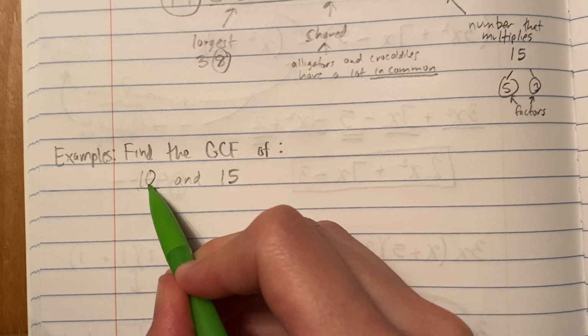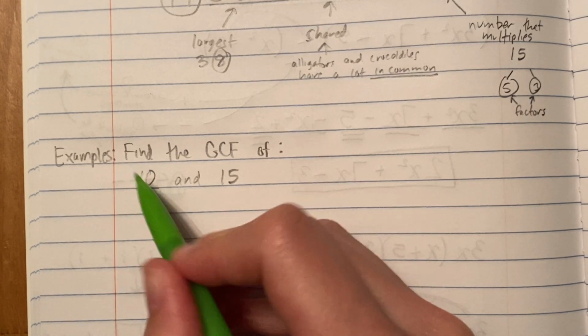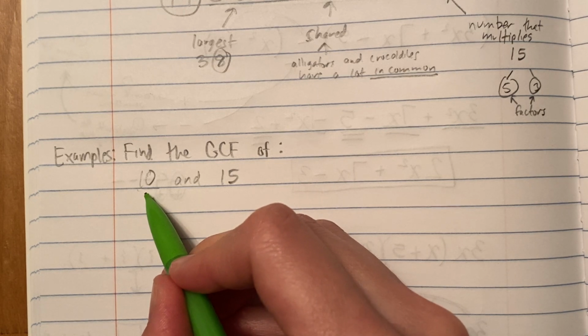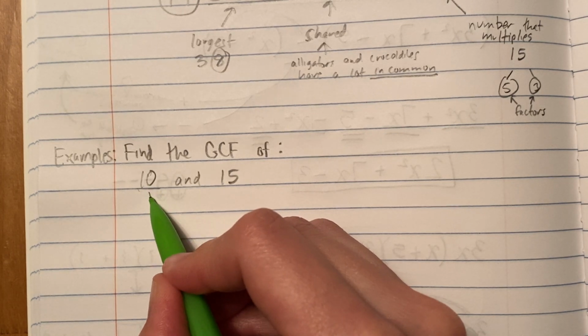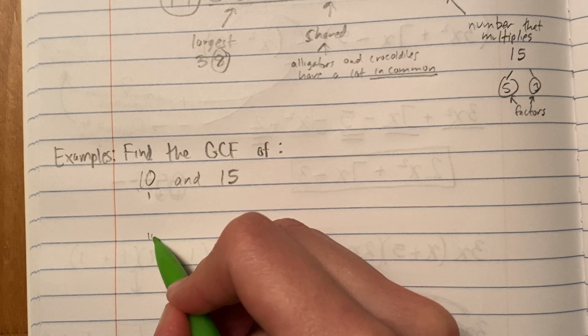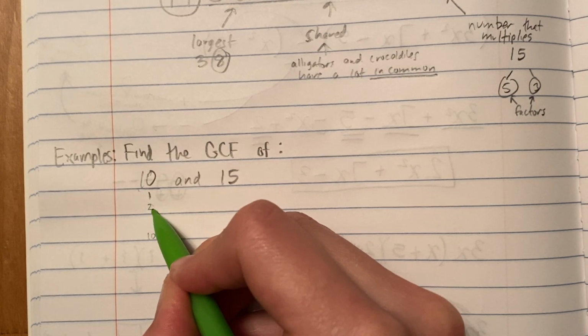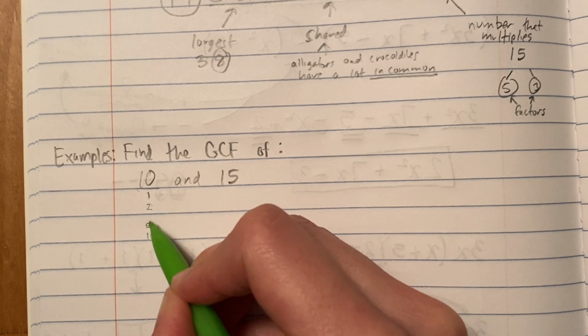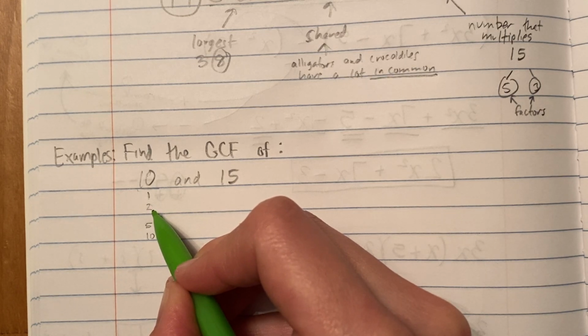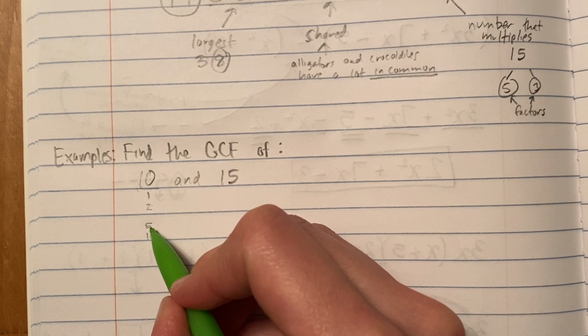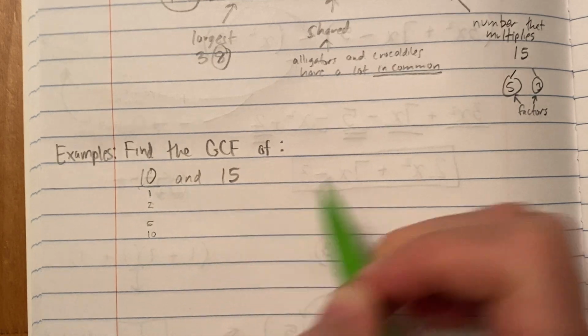What are the factors of 10? What are the numbers that I can multiply and get 10? So a good way to do this is to just think, okay, I can start with 1. I can do 1 times 10. I can do 2 times 5. And then just think, okay, can I multiply 3? No. 4? No. 5? Oh, I already got 5. Okay, so these are the factors of 10.